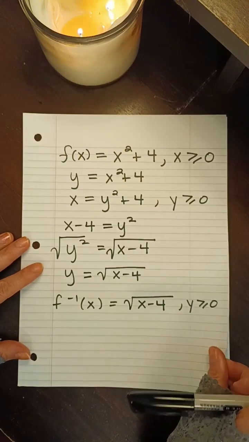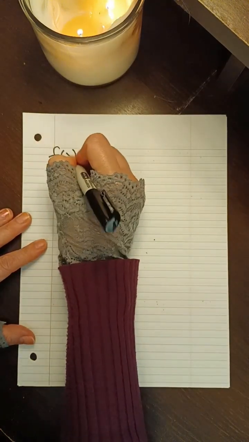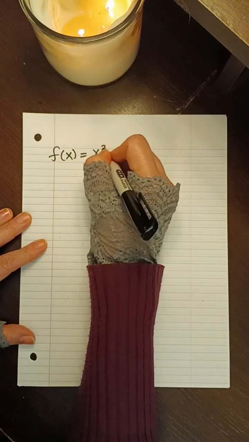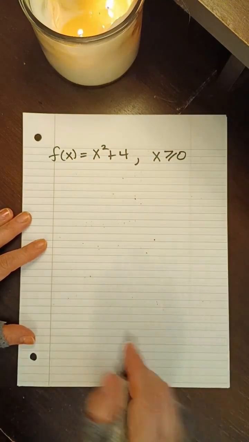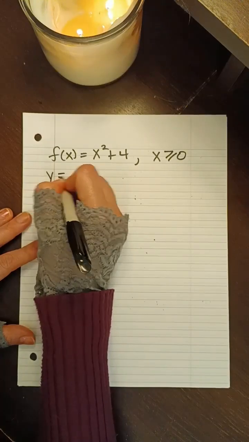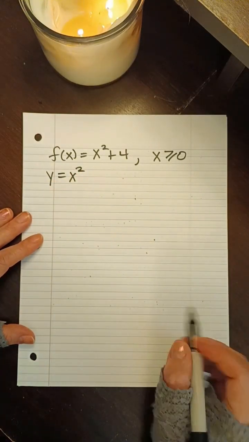So we're going to take one at a time. So we have f of x equals x squared plus 4, for x greater than or equal to 0. Okay, so I'm going to graph these functions using transformations.